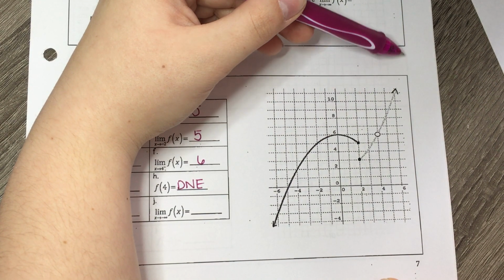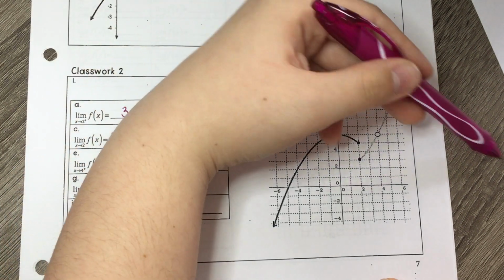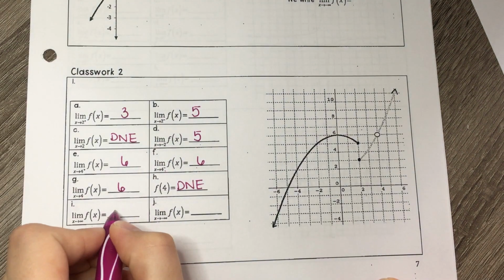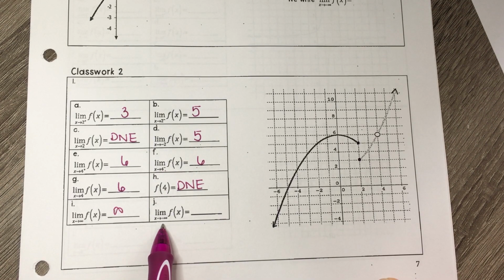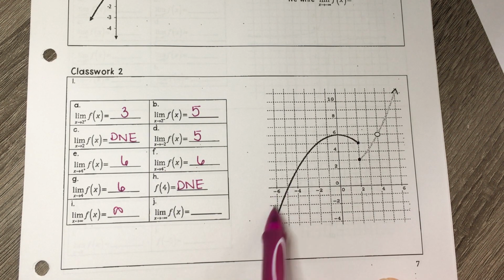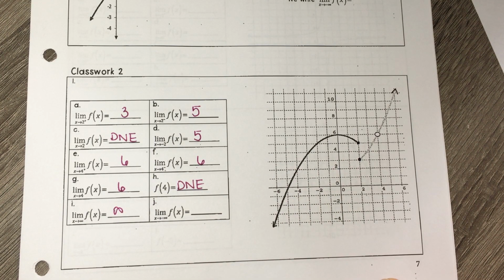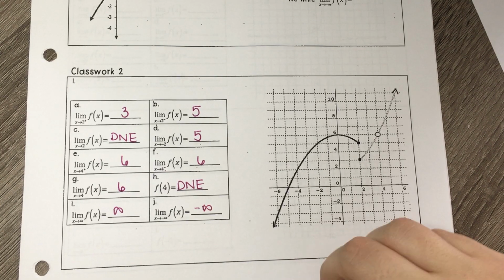We have to assume it keeps going up because of the arrow. So as we approach infinity on the x-axis, our y values approach positive infinity. And then here, as our x values approach negative infinity, so as these get smaller, our y values also approach negative infinity. And then that wraps it up for today.